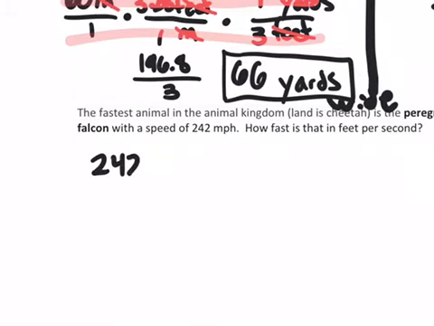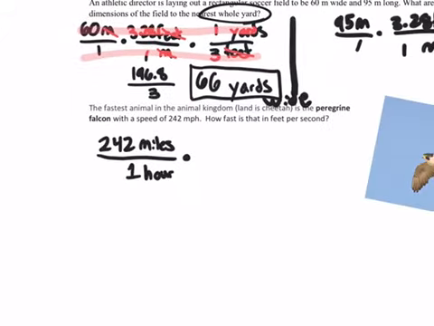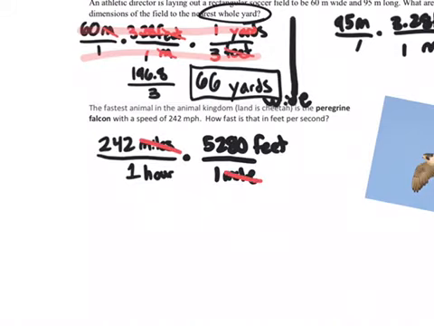This is 242 miles per, which denotes division, per 1 hour. So this one doesn't just have a 1 in the denominator, it also has a unit. I'm going to focus on getting into feet first, to where I've got 1 mile. It's 5,280 feet. Okay. So what this is going to allow us to do is, yes, our miles will cancel. We will now be into feet.